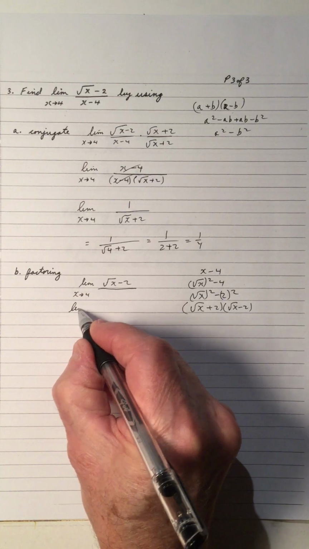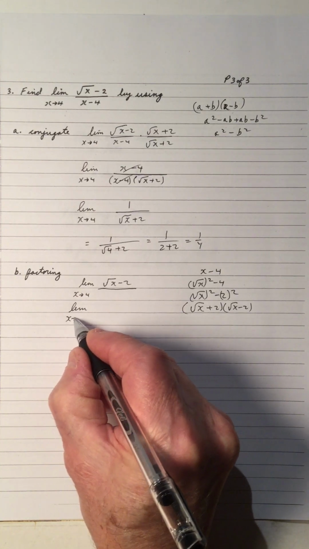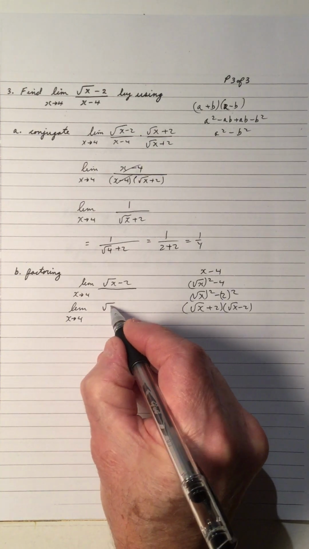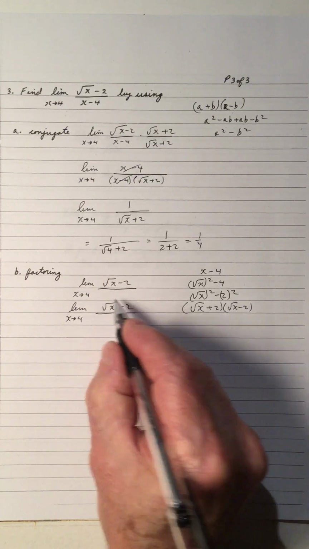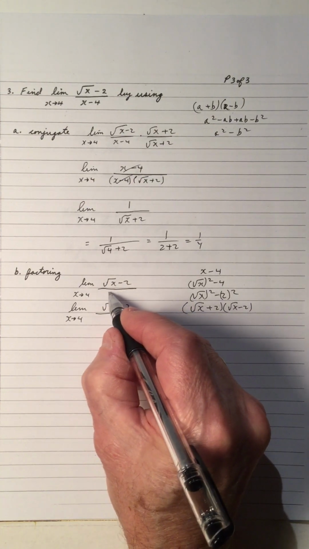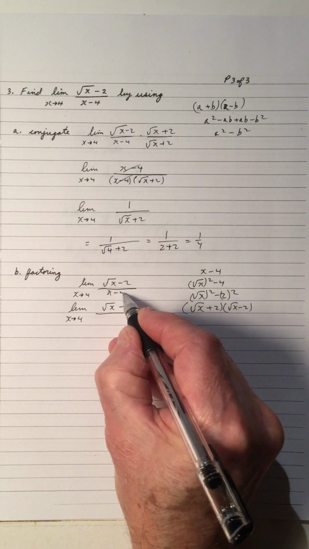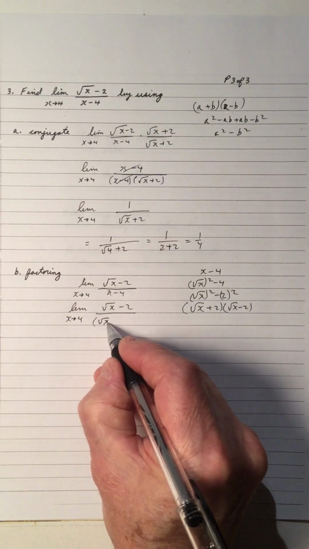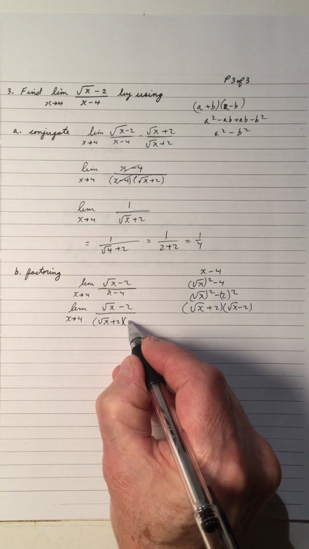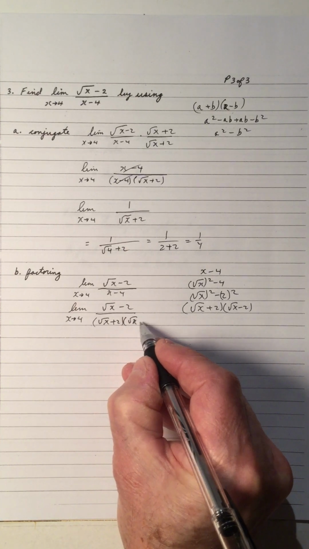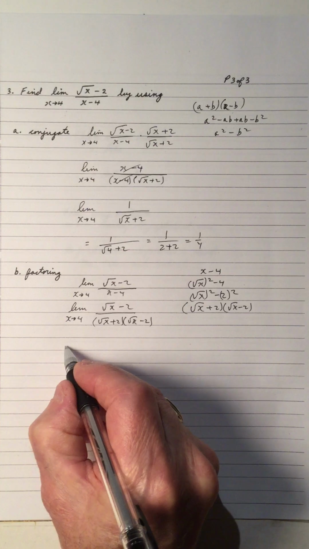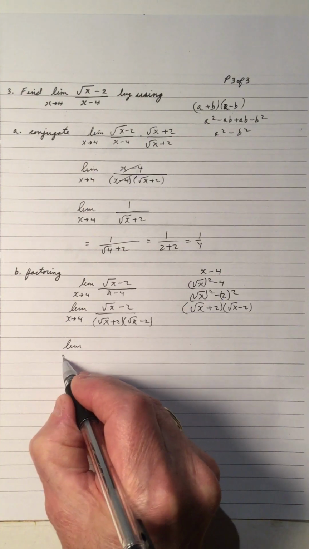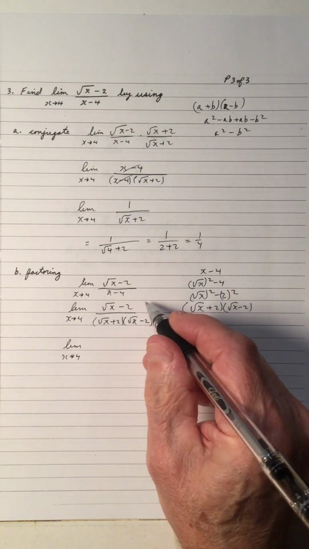So that means that's the limit as x approaches 4, root x minus 2 over, and, oh, I forgot to put down the x minus 4 here, which I will. So that's factorable into root x plus 2 times root x minus 2. And what happens?